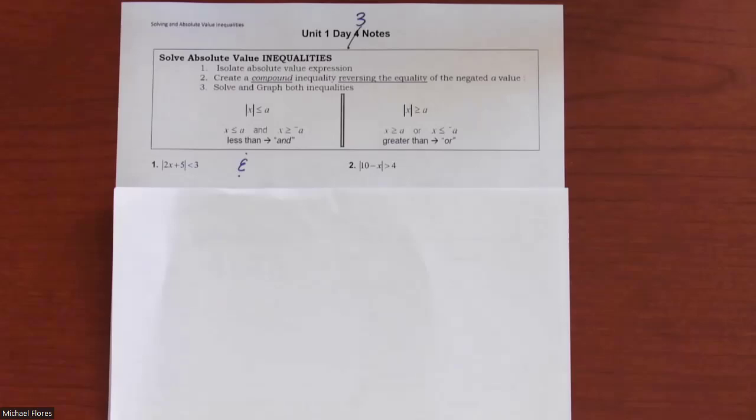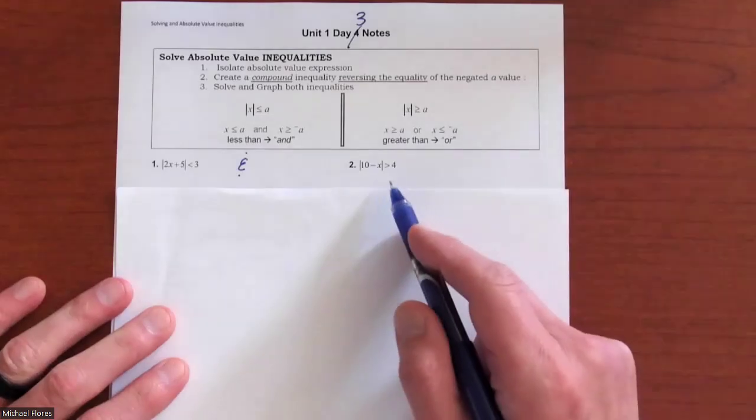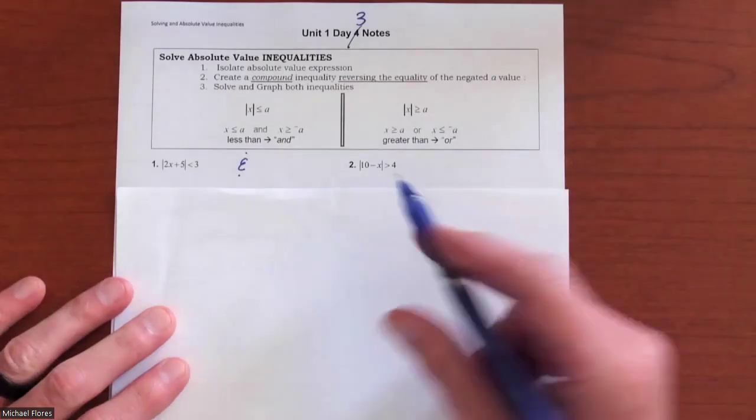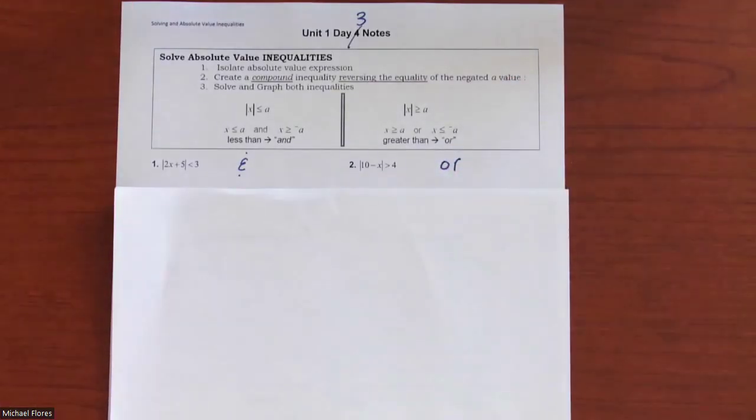Let's take a look at example 2. The absolute value of 10 minus x is greater than 4. The absolute value is isolated. Notice this is a greater than sign, greater than. So this is an or statement.